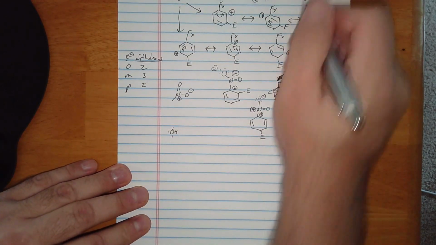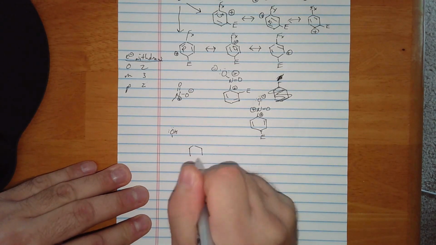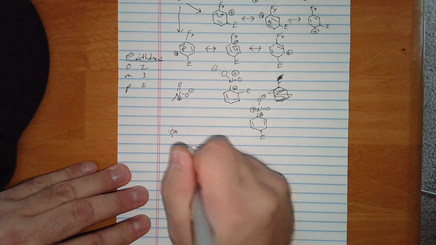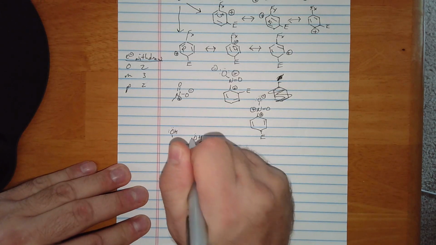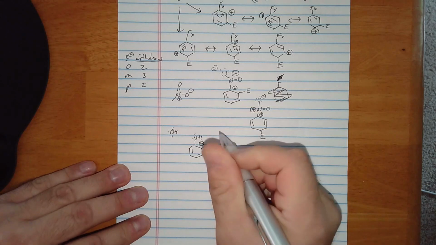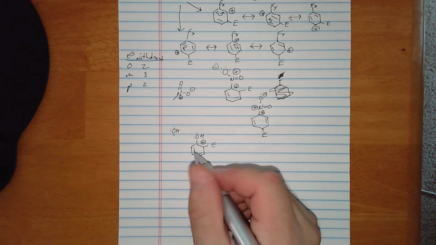Now we'll draw this intermediate with the alcohol in place. Okay, so this is the intermediate with the alcohol as the functional group.